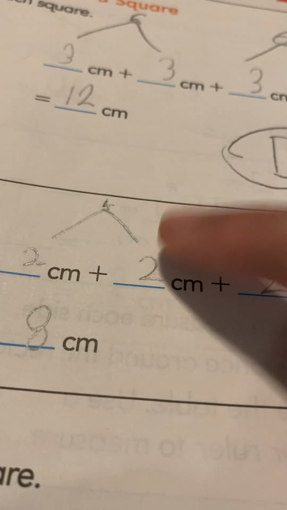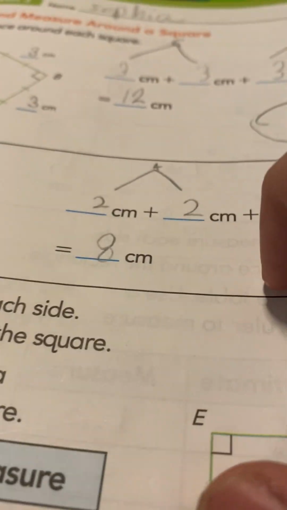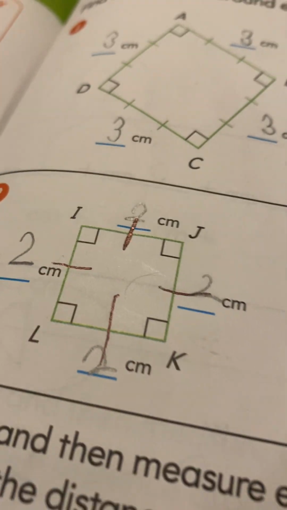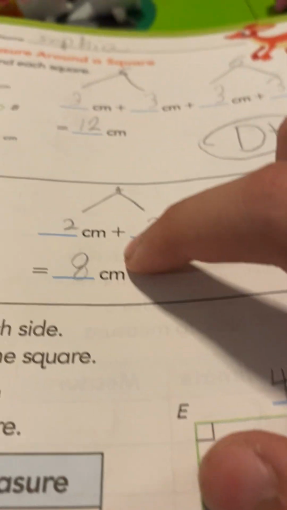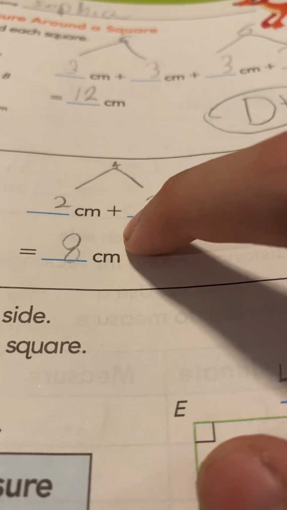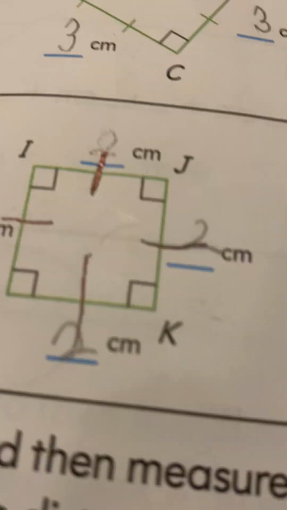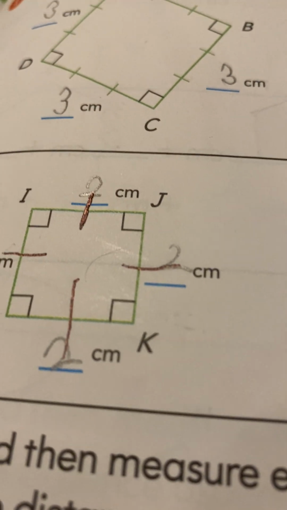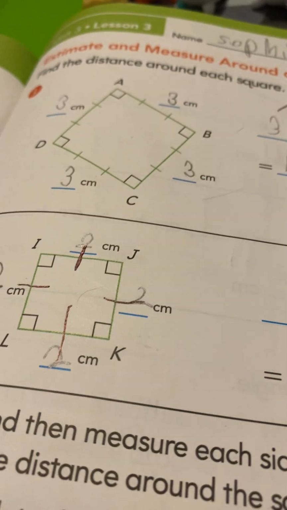2 plus 2 is 4. 2 plus 2 is also 4. 4 plus 4 together makes 8 centimeters. Perimeter is not measured in square units, so it's not 8 square centimeters. It's instead just 8 centimeters overall. It's just measured in regular centimeters instead of square centimeters.